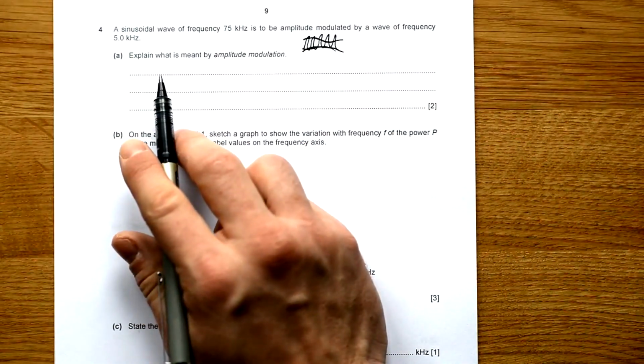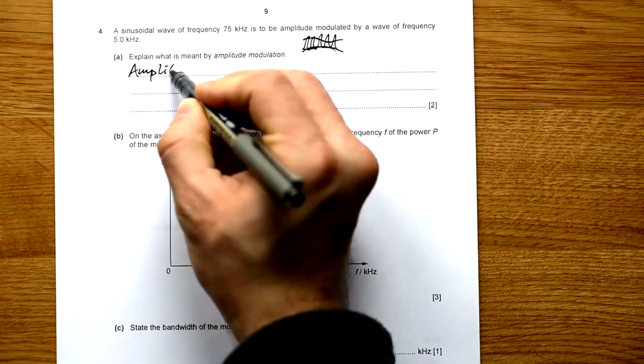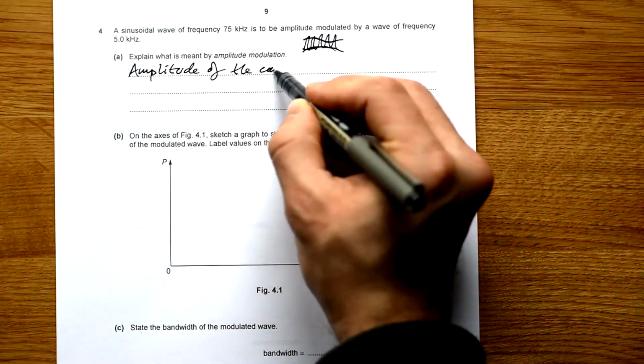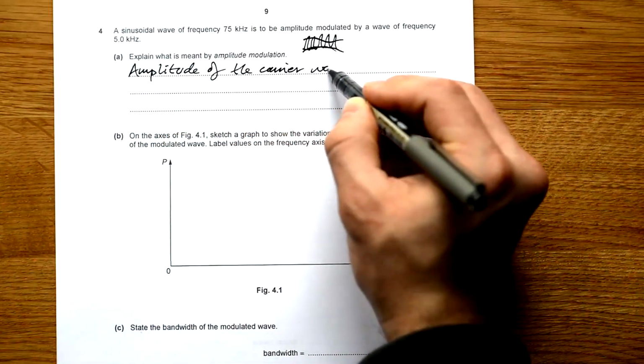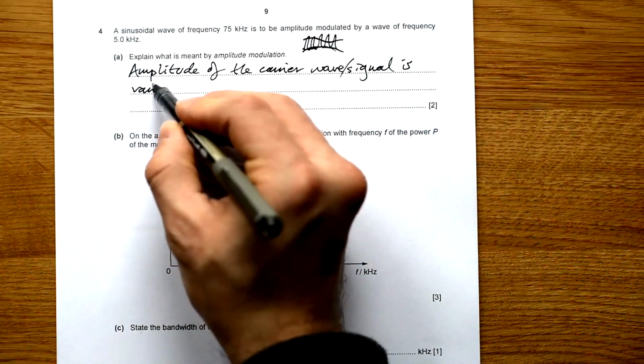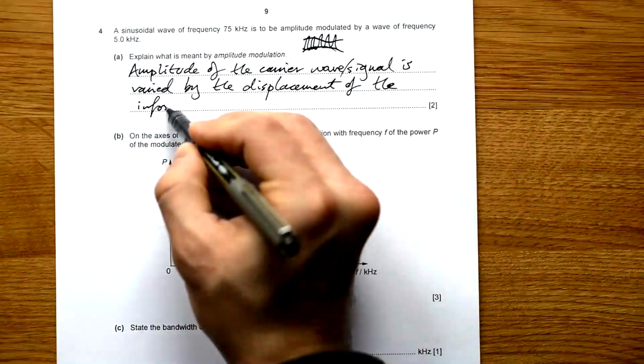Explain what is meant by amplitude modulation, therefore. The amplitude of the carrier wave or signal is varied by the displacement of the information signal.